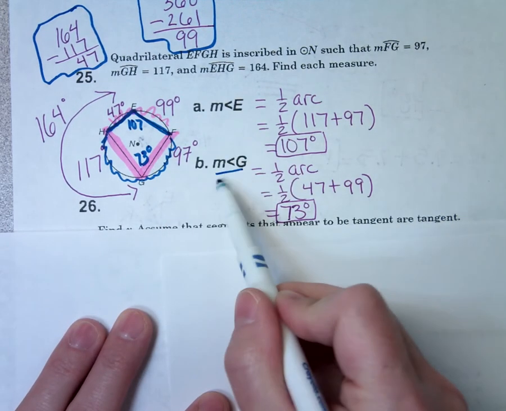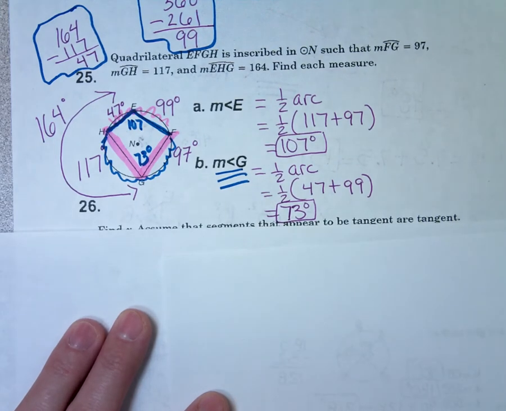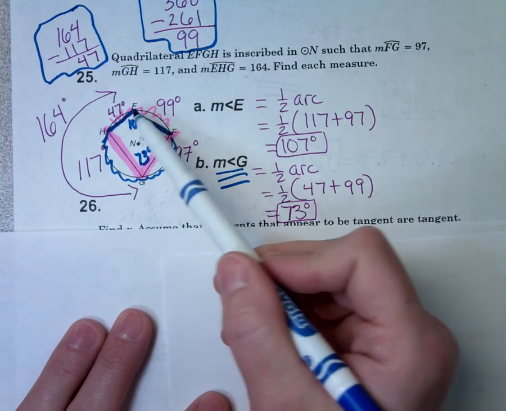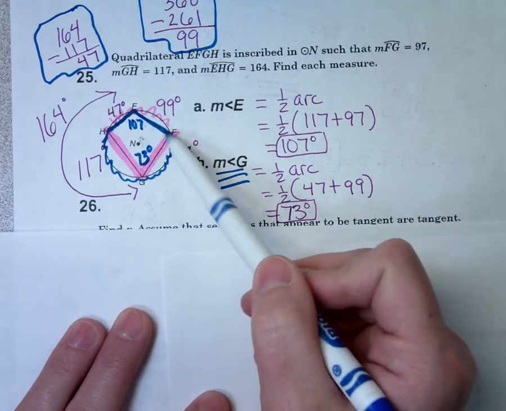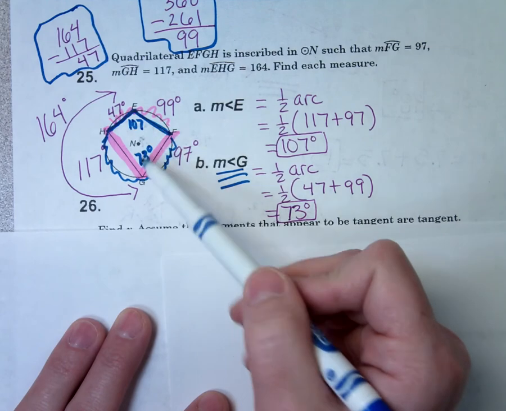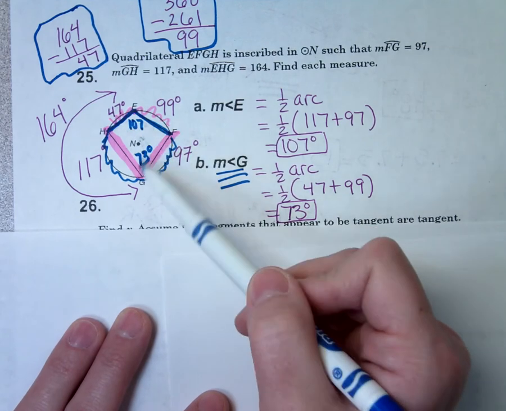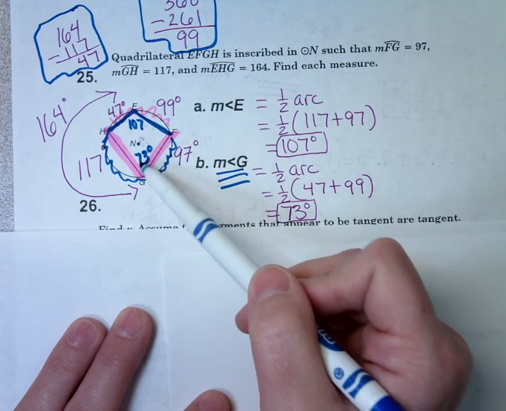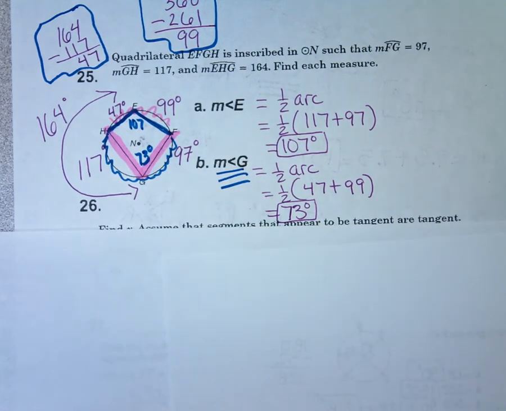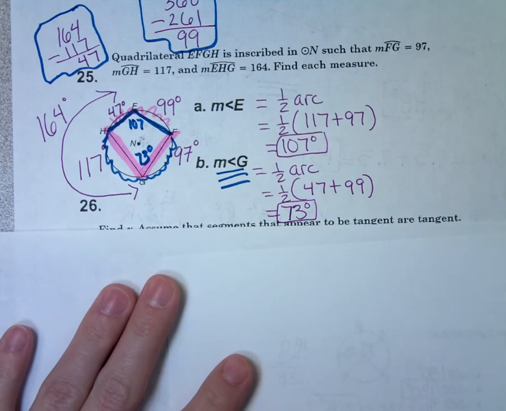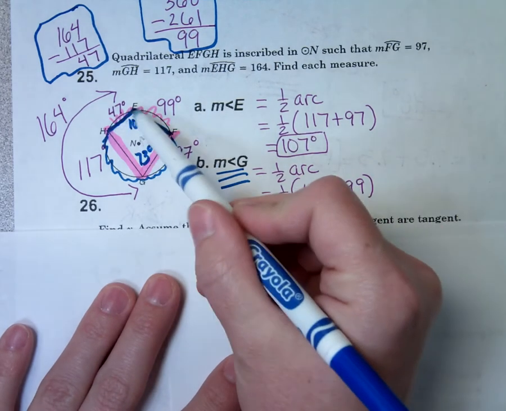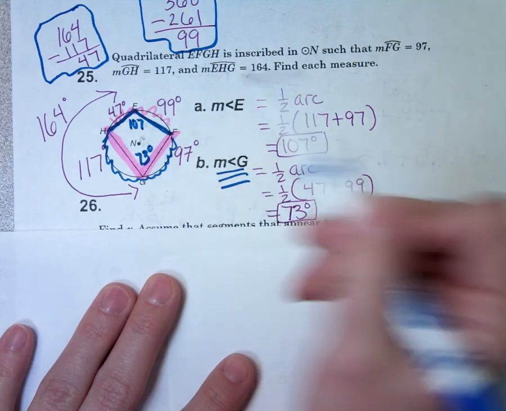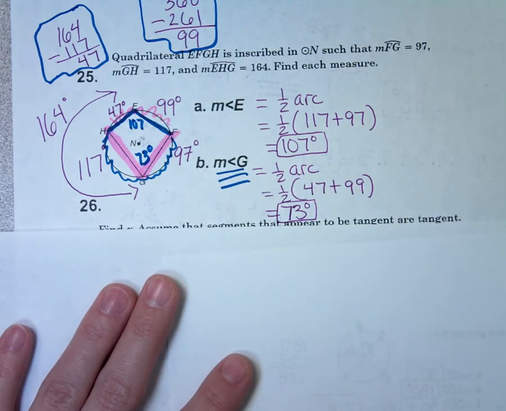But I could have found the measure of angle G much easier if you remembered one of the theorems that we learned. One of our theorems said if we have a quadrilateral inscribed inside a circle, that opposite angles are supplementary. So once I knew that was 107, I could have taken that away from 180 and got that to be 73. But if you don't remember the theorem, then you know enough information just by knowing that these vertexes are on the circle, and so they equal half of their intercepted arc, that you can do the problems that way.